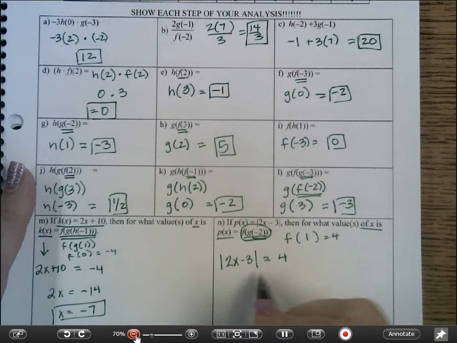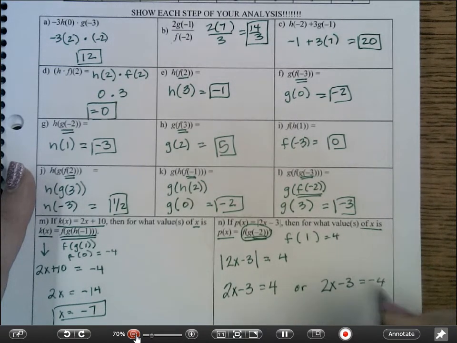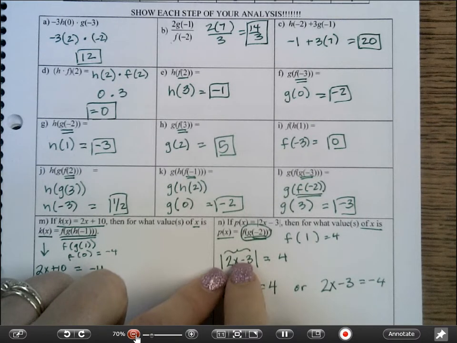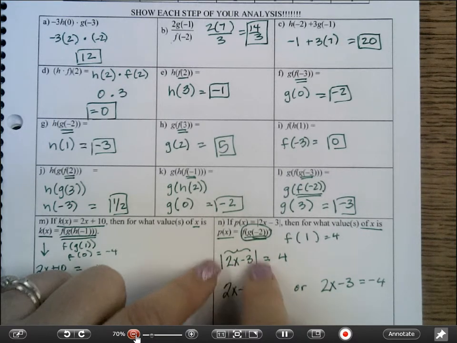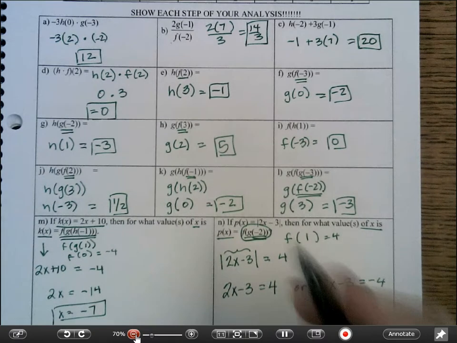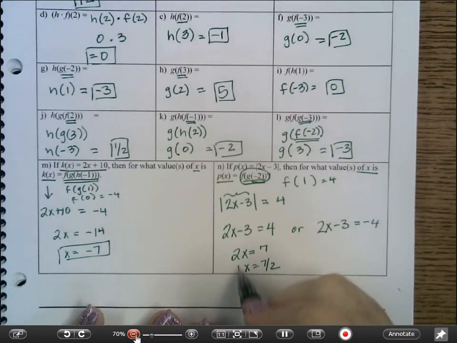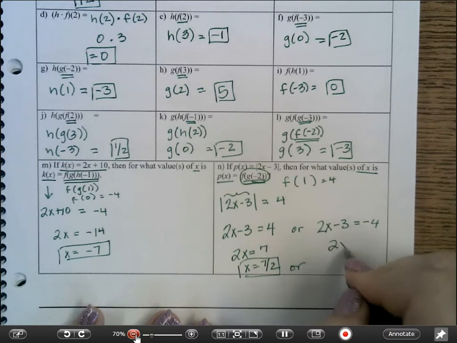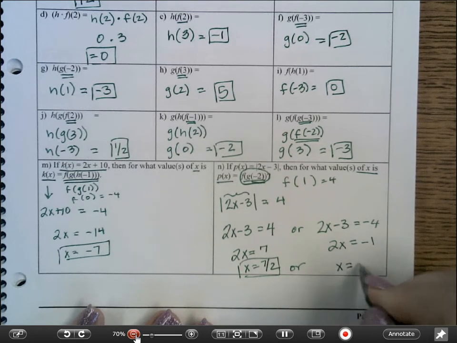Now remember, when you have absolute values, you have the same equation equal to 4 or the same equation equal to negative 4. Remember, because this is allowed to be a 4. So when I take the absolute value of 4, I get 4. But this is also allowed to be a negative 4. So when I take the absolute value of negative 4, I also get positive 4. So solving for x, when I add 3, I get 7. X is equal to 7 over 2. And then here I'm going to add 3, so I get negative 1. Divide by 2, I get negative 1/2.